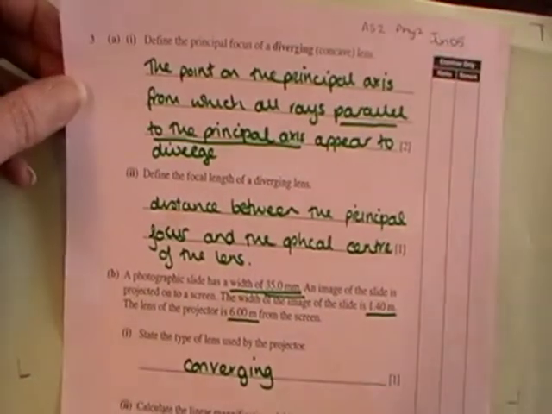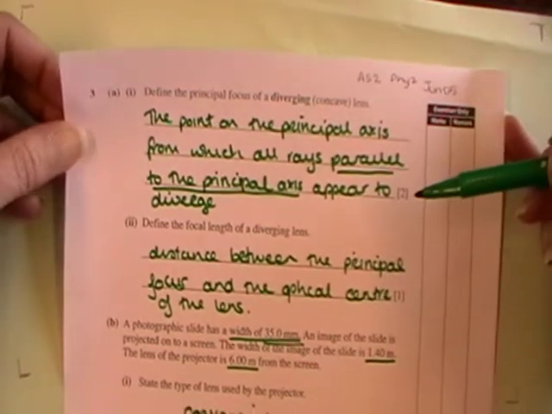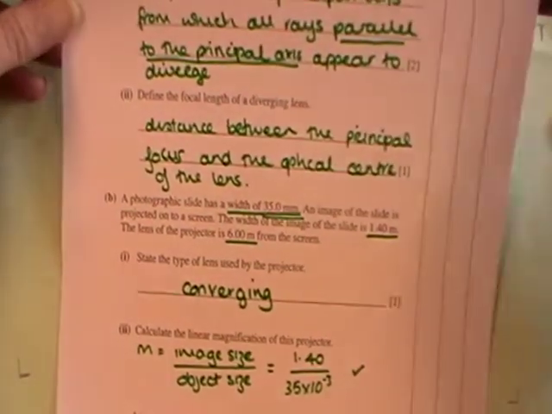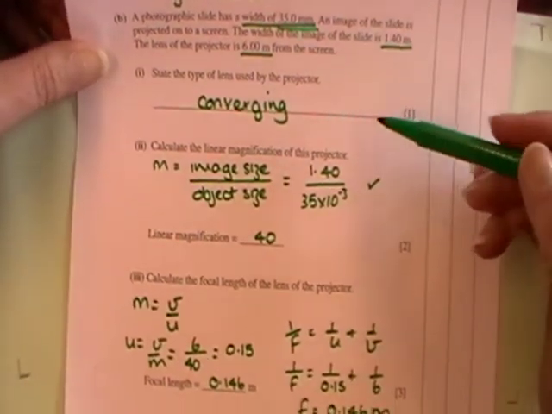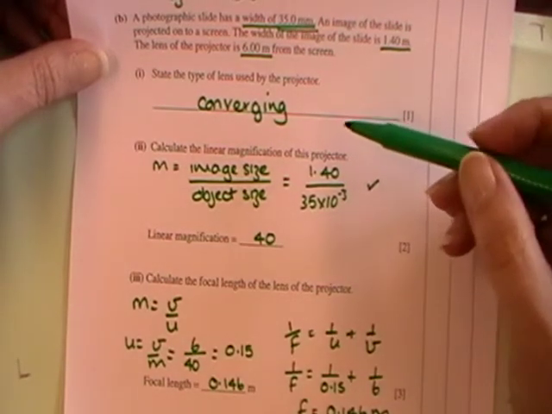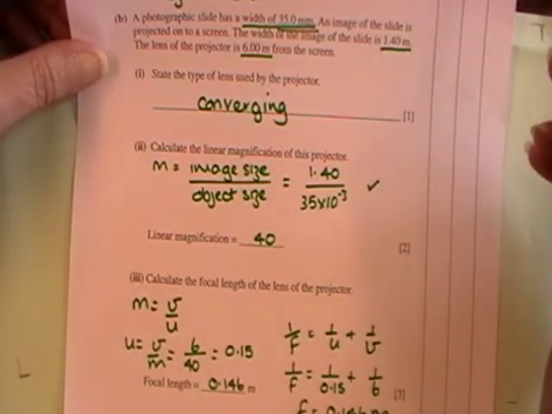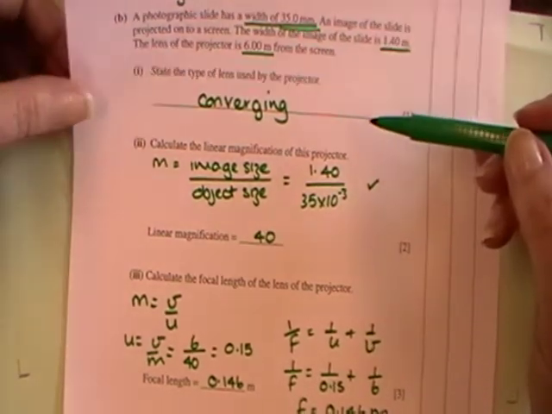So to summarise that question again, we had to define the principal focus of a diverging lens and then the focal length. And then we selected the type of lens for a projector, bearing in mind it had a real image, therefore it was converging. A diverging lens always gives a virtual image which cannot be captured on a screen. So in this application it's a converging lens.